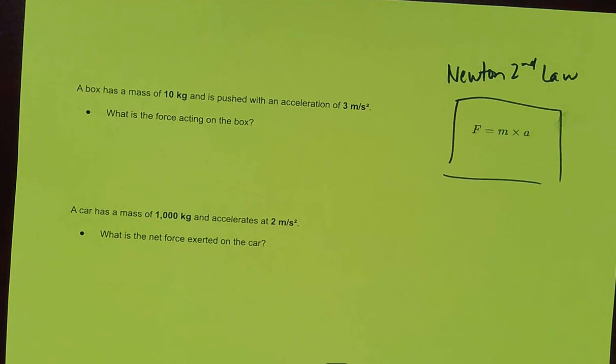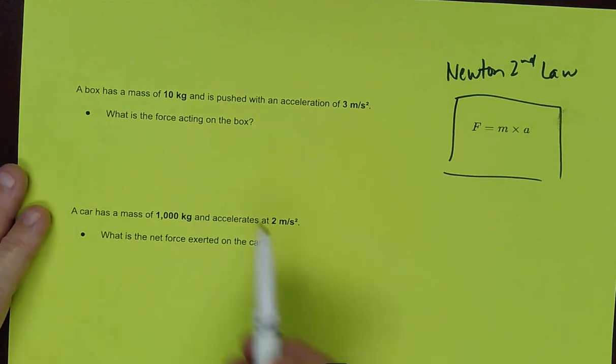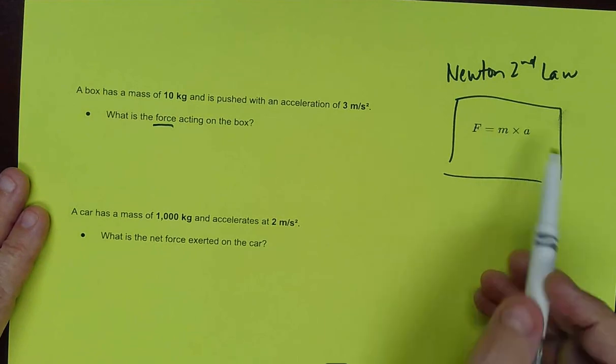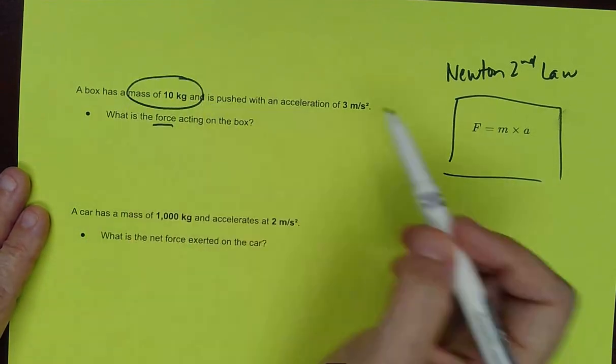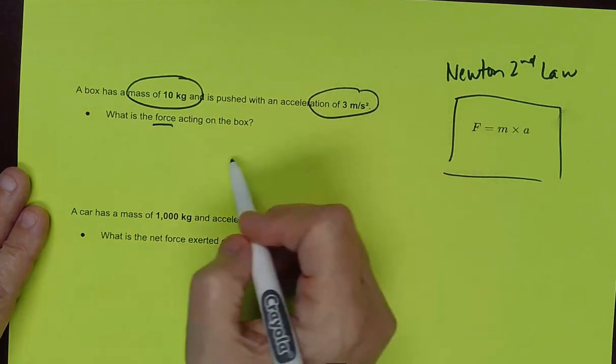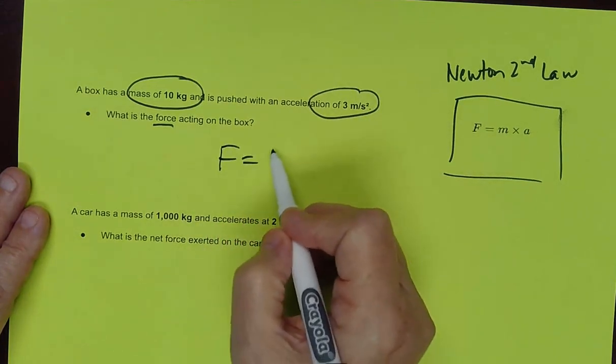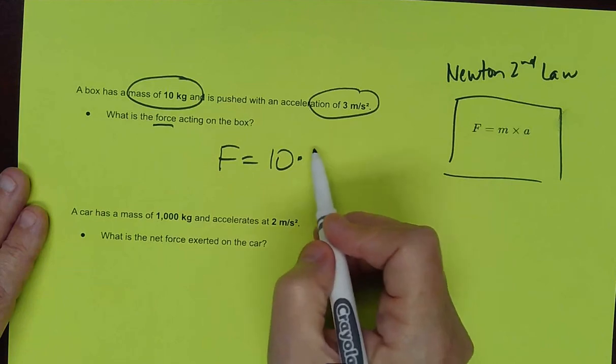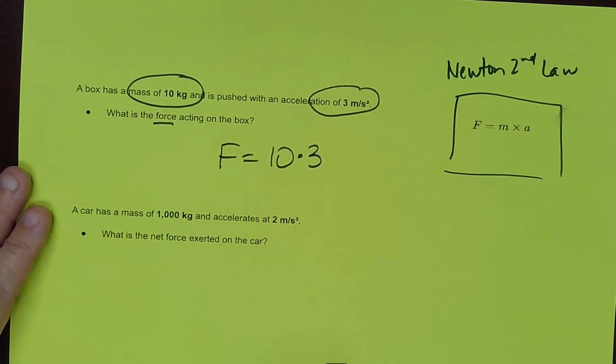So the first one we're going to look at, we're trying to find the force, and we have to multiply the mass times the acceleration. There's my mass, there's my acceleration. Force equals mass of 10 kilograms times the acceleration of 3 meters per second squared.